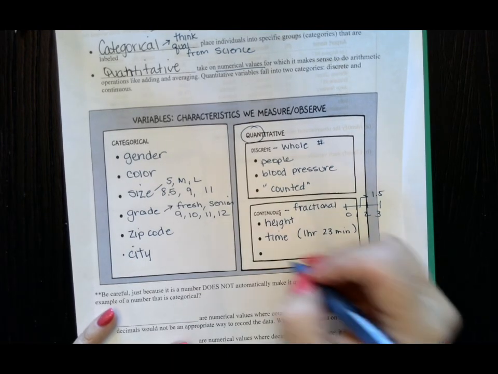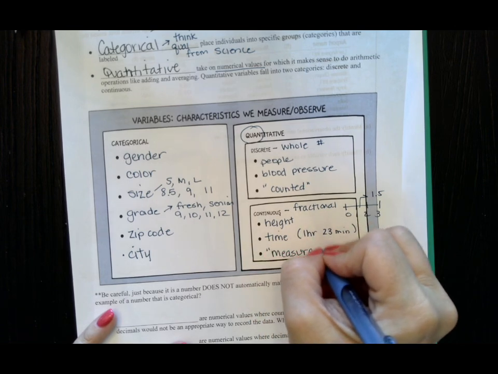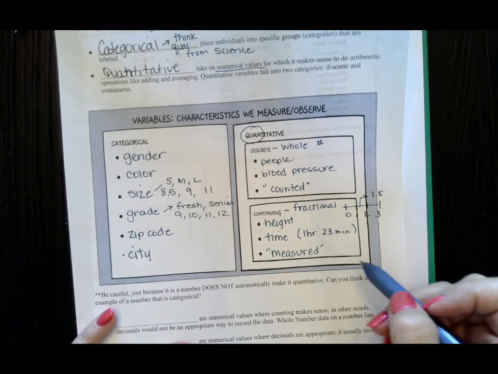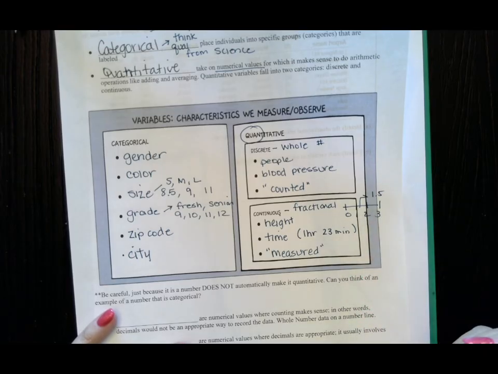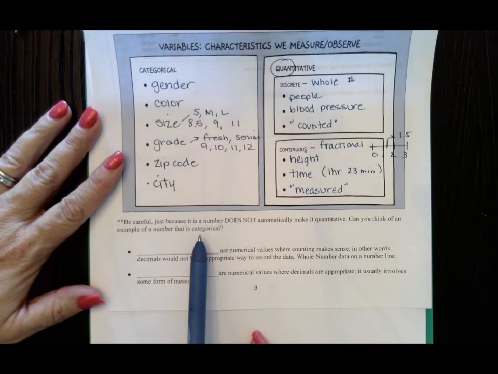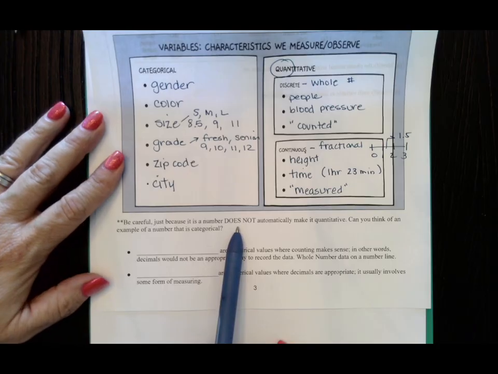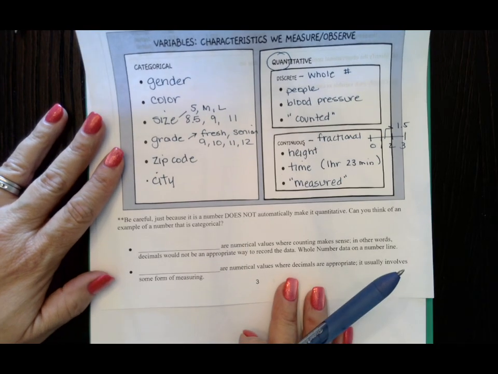And then anything that is measured. If we're measuring it, then we don't have to have a whole number, okay? So, like you see up here with categorical, just be careful. Just because it's a number does not necessarily make it quantitative. So think of something else maybe that you have here.